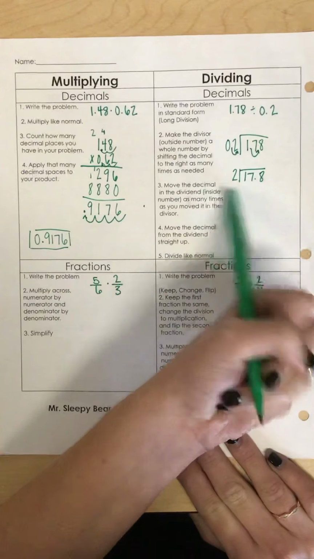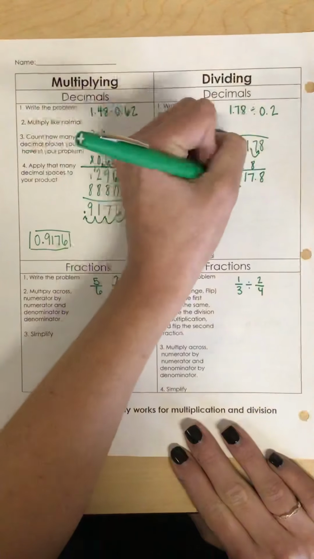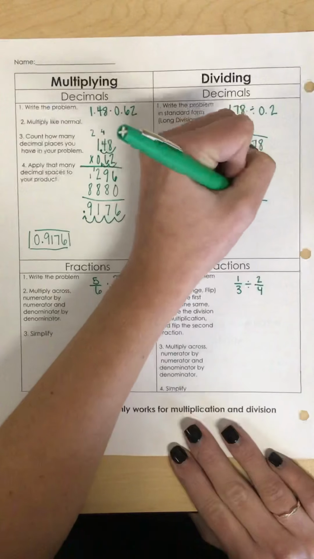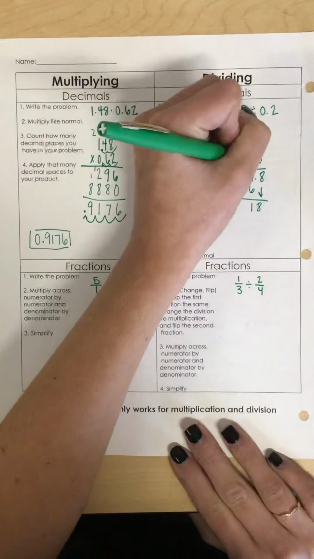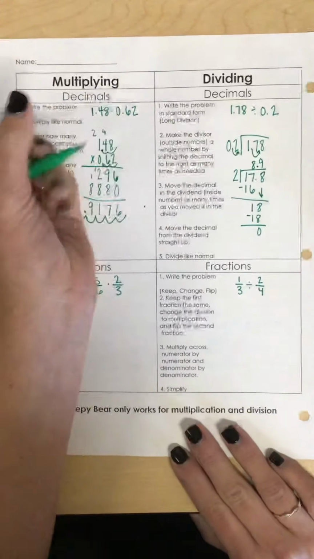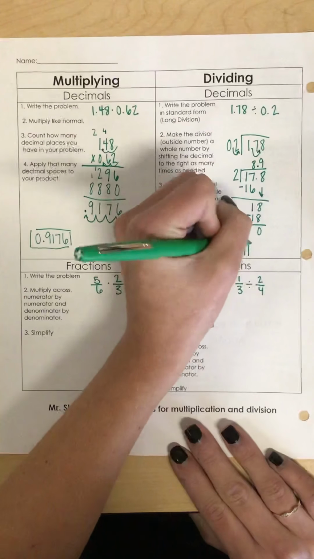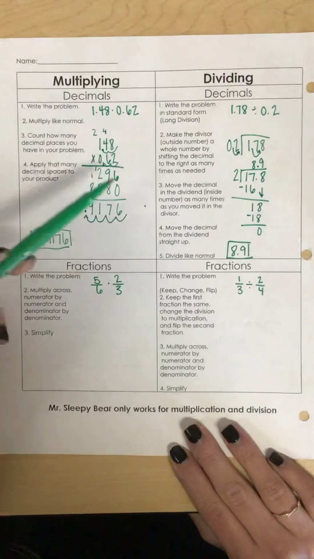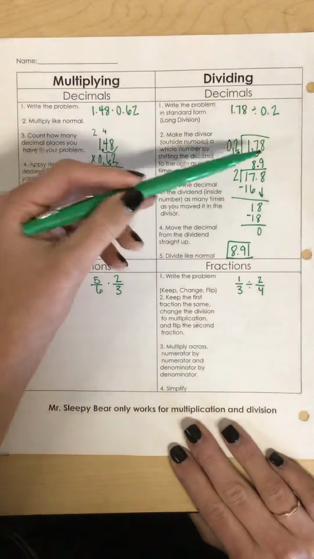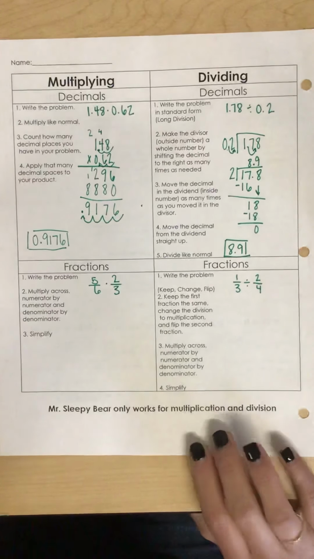2 goes into 17 8 times, and I subtract 16, and I'm left with 1. I'm going to bring down the 8, and 2 goes into 18 9 times. Now it's important that you have that decimal point right there. So your answer is 8 and 9 tenths. So we moved to make the outside number a whole number, and whatever we did to the outside we have to do to the inside, and the decimal just goes straight up. So that's how you multiply and divide decimals.